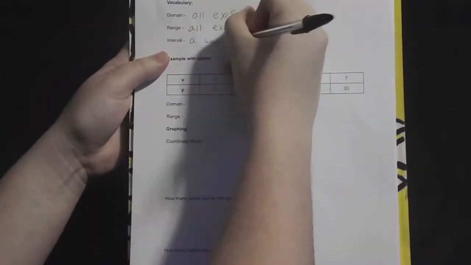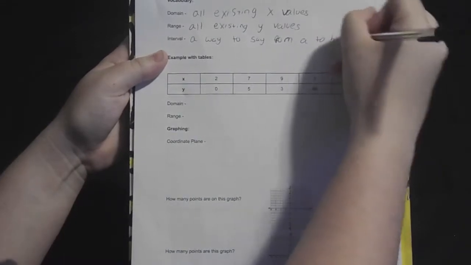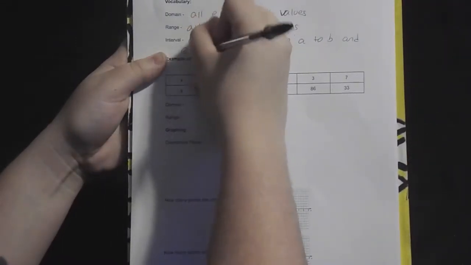Okay. And finally, an interval in math is a way we say from here to here. So for example, an interval of time is to say, like, I slept last night from midnight to 5. I'm not saying just at midnight and just at 5 I was asleep. I mean every single second between midnight and 5 I was asleep. Right? So it's like everything from 12 to 5 and in between. So an interval is a way to say from A to B and everything in between.